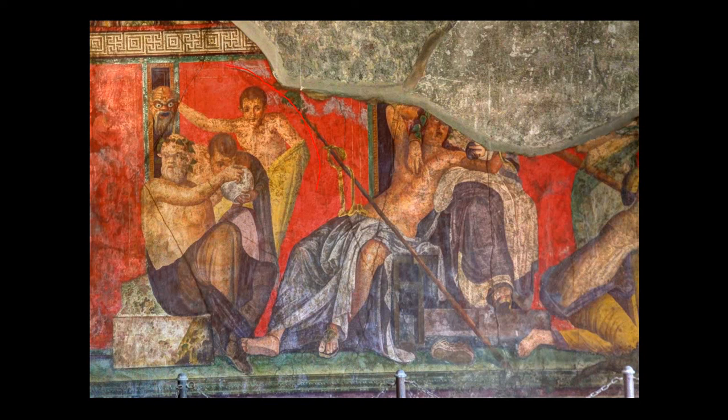To one side, we have a scene of a figure holding a mask, and they are holding a mask over a character that has been identified as Silenus. This is Silenus right here. Silenus is usually seen as a kind of fat, comical character. He is a god of drunkenness and revelry. And notice that there is a mask of theater. So Dionysus was also a god of the theater.